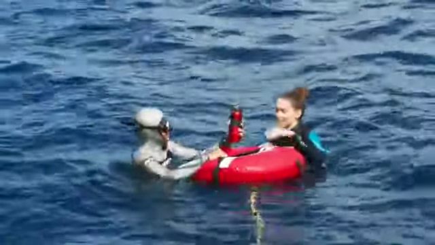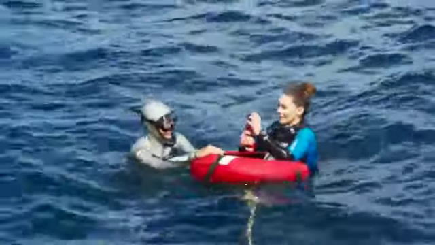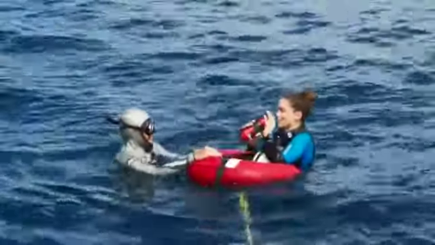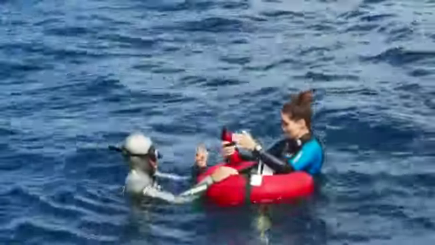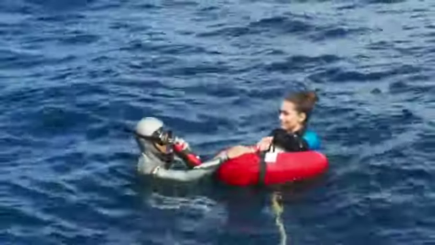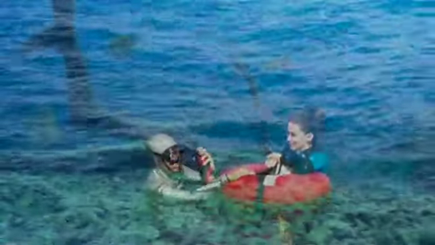Stay hydrated, especially in hot climates. You can dehydrate without knowing it, which promotes cramps and reduces your performance. Keep a water bottle in your float or somewhere else where you can get it between dives.